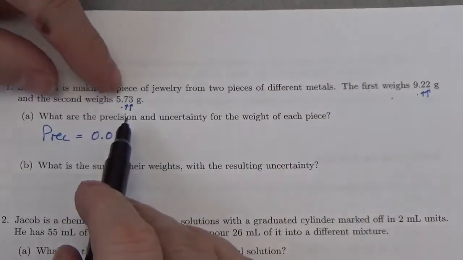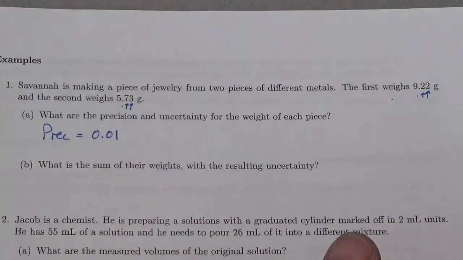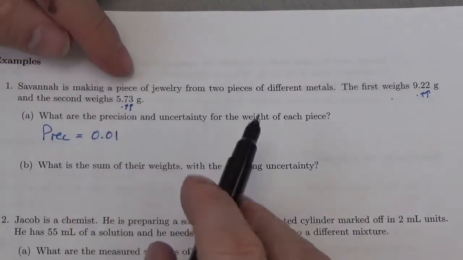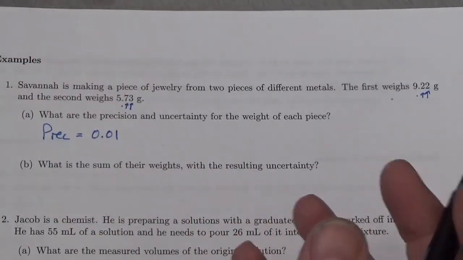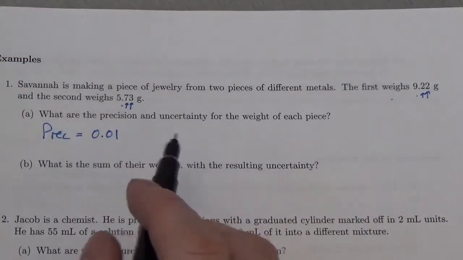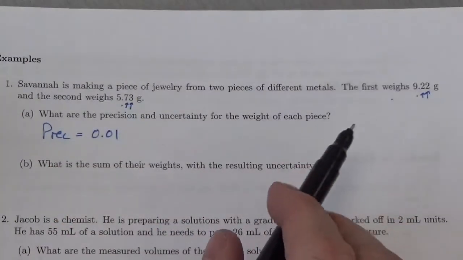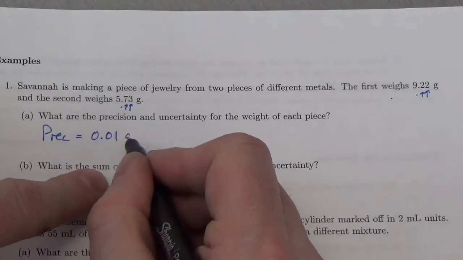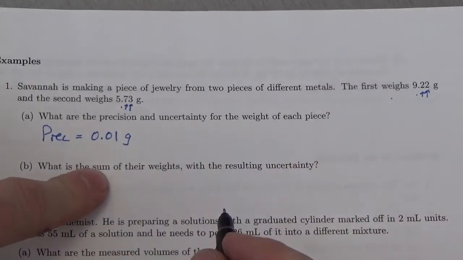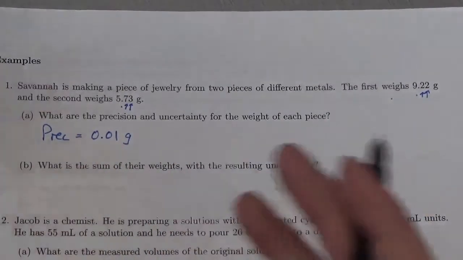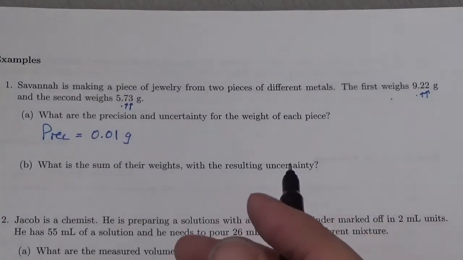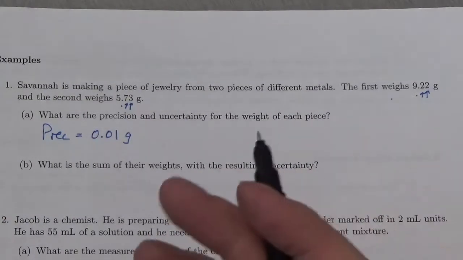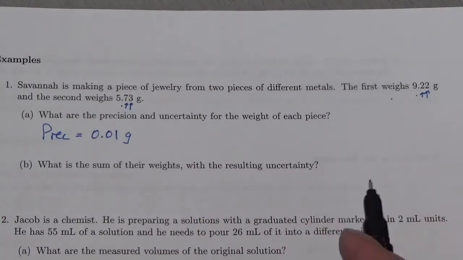Now, based on the information I'm given, I have to assume that whatever weight scale I'm using, if I'm getting measurements like this, it must be good to the nearest hundredth of a gram. That has to be my assumption here, unless I'm given some other information, unless I'm told that it goes up by 3s or 4s hundredths of a gram.